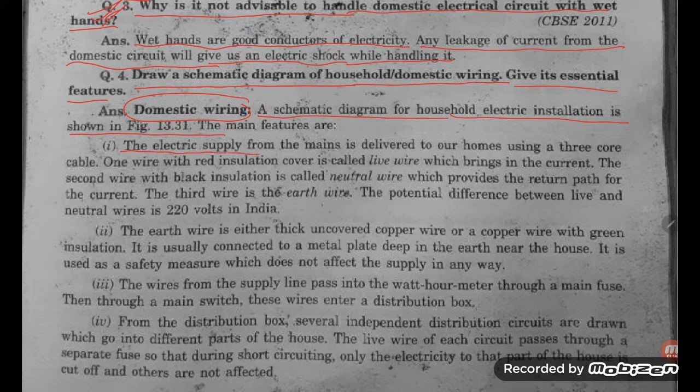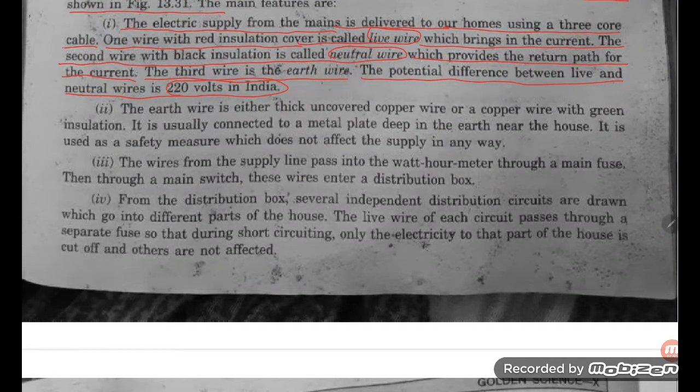The electric supply from the mains is delivered to our homes using a three-core cable. One wire with red insulation cover is called the live wire, which brings the current. The second wire with black insulation is called the neutral wire, which provides the return path for the current. The third wire is the earth wire. The potential difference between the live and neutral wire is 220 volts in India, students.